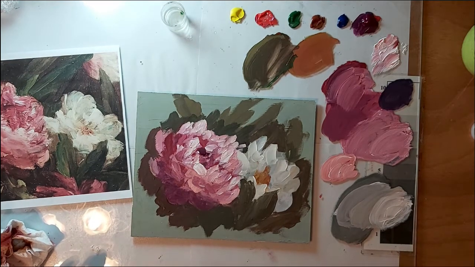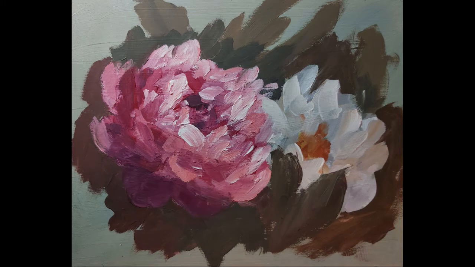So I would say with this peony painting, the main thing that I learned was basically how to use small strokes and a lot of movement to create interest in the flower. That was something that I haven't really done much of in my flowers, to that extent anyway.